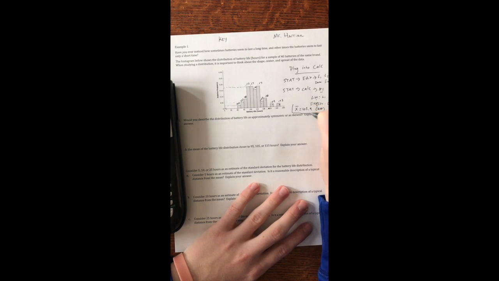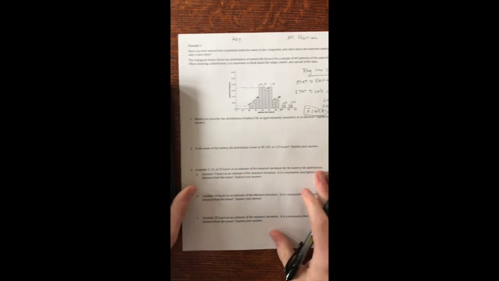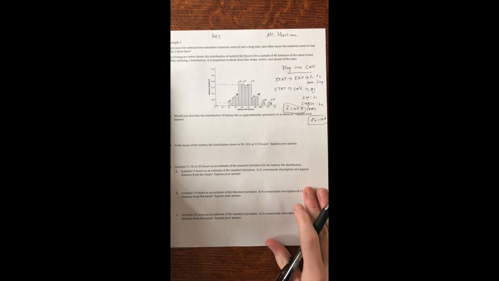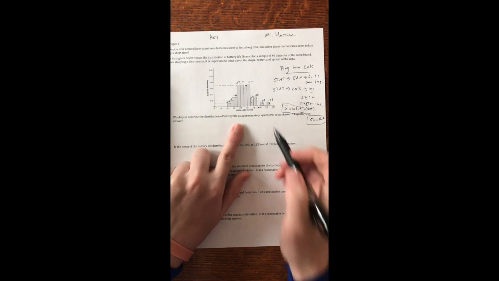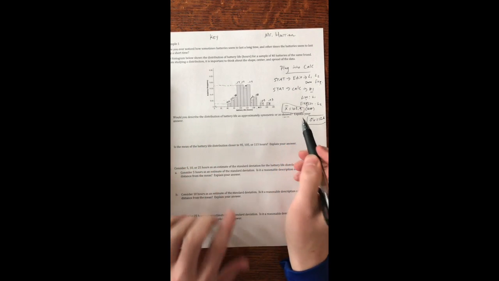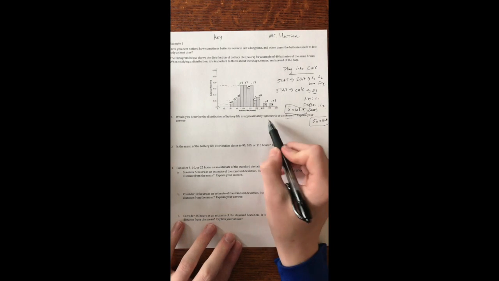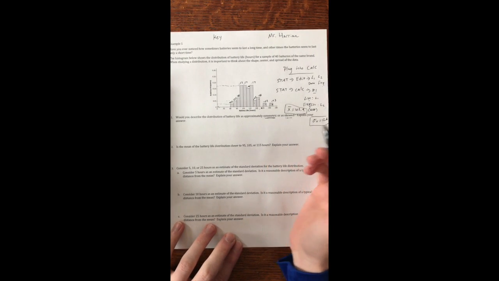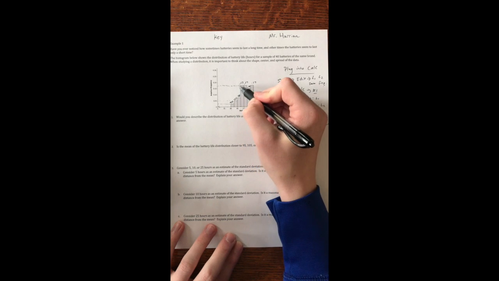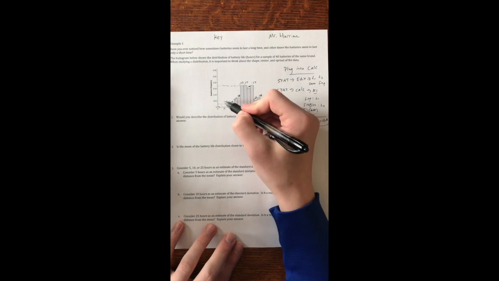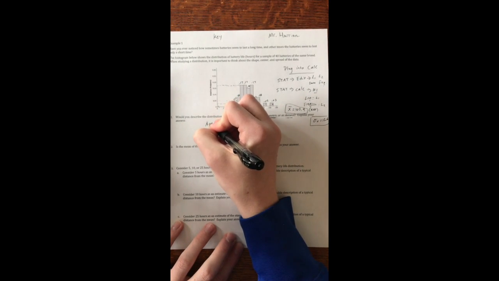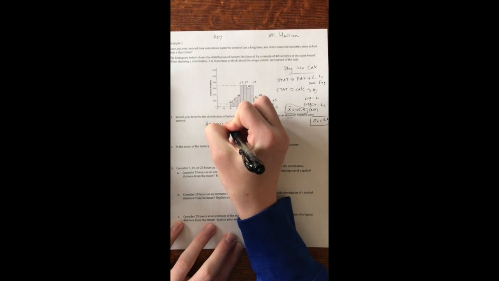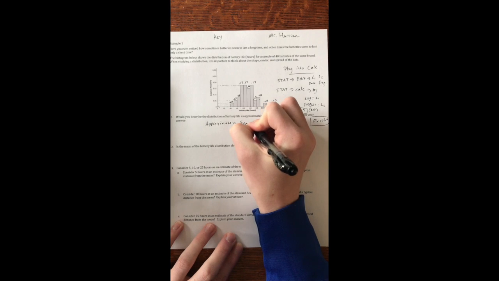Now we know our mean and the standard deviation, so let's look at the questions that come with this. Question 1 says, would you describe the distribution of battery life as approximately symmetric or as skewed? Explain. If we're looking for something symmetric, we want a bell shape, right? We want it to go up nice to a peak, and then come back down. In this case, it does look like a bell shape, so we're going to say that it's approximately symmetric.